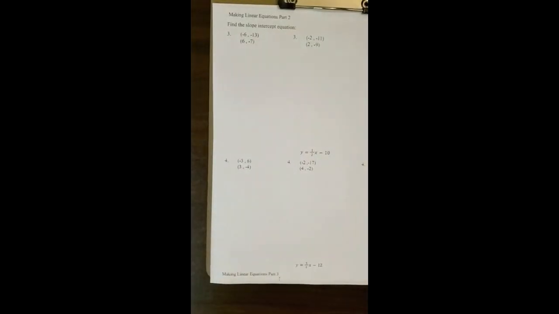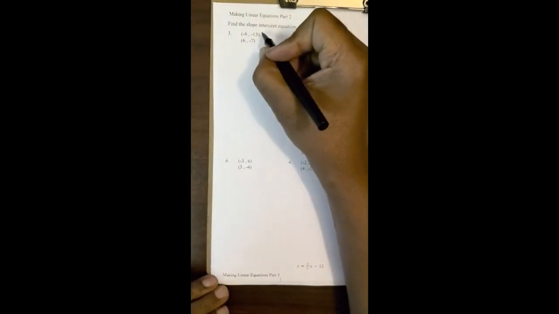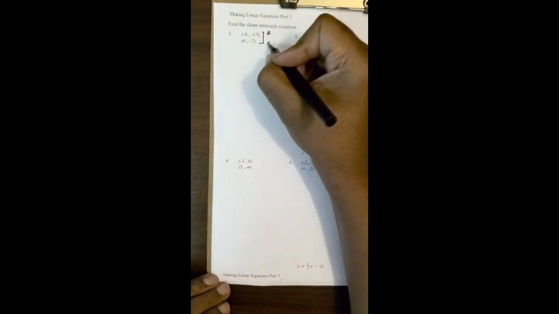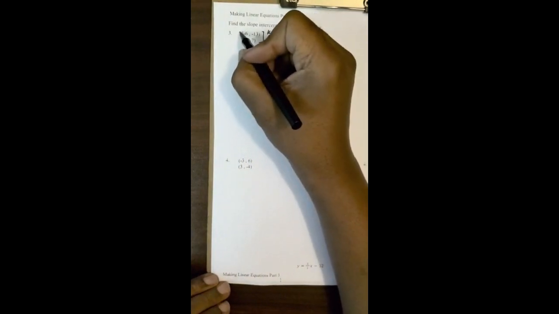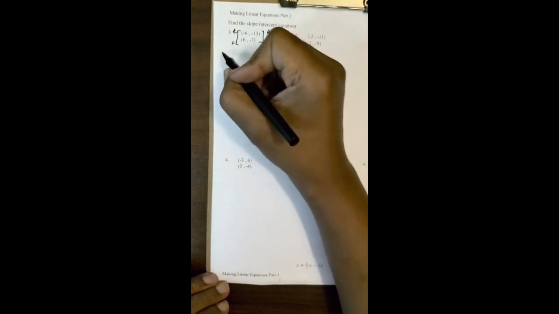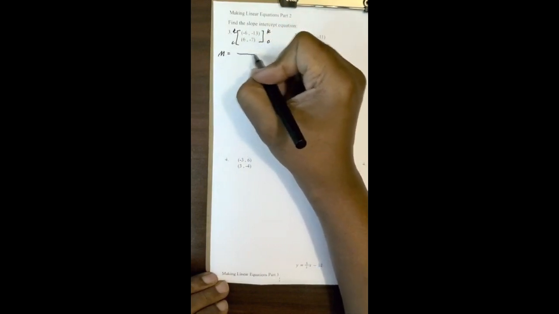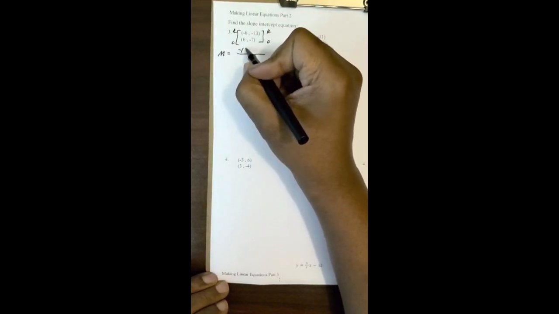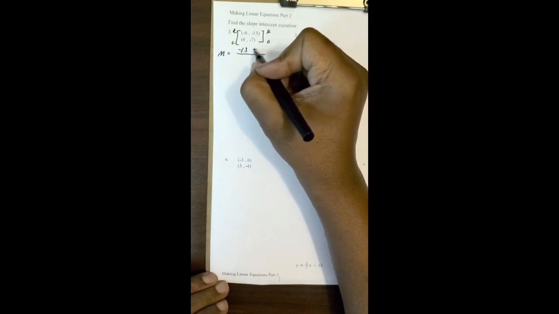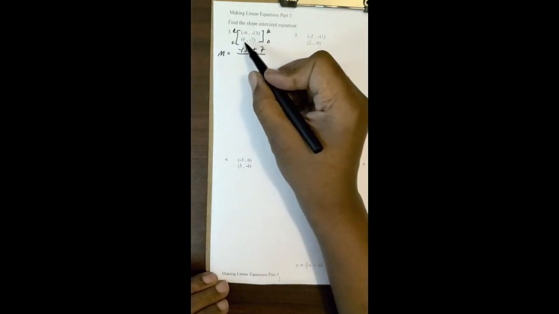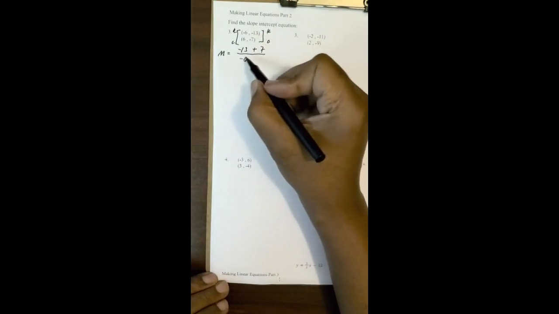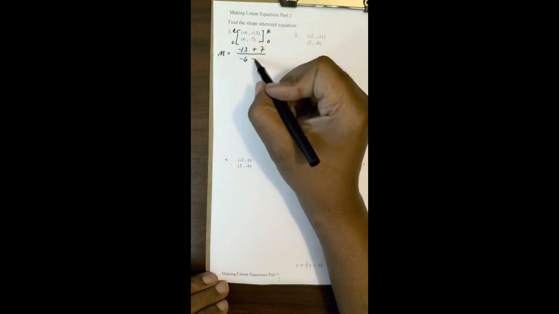Okay, finding the slope here. So we're going to take keep and change here from the right side, and then keep and change from the left side. So slope equals, keep the negative 13, but change the negative 7 to positive 7. Keep the negative 6, but change this positive 6 to negative 6.